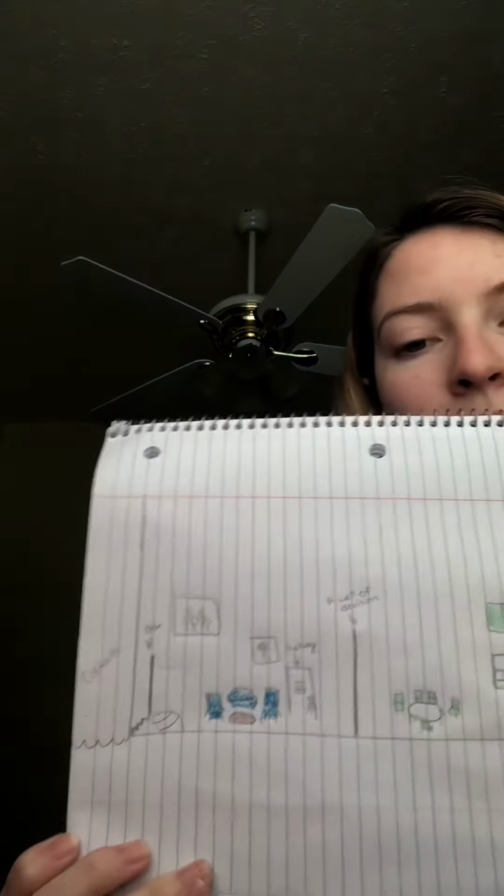The first dramatic element that I decided to focus on was the set design. I would have the front door here on stage left, leading into the living room with chairs and a couch and a coffee table, and the pictures hanging on the wall to make it feel more like home, and then a door leading into the kitchen right here.